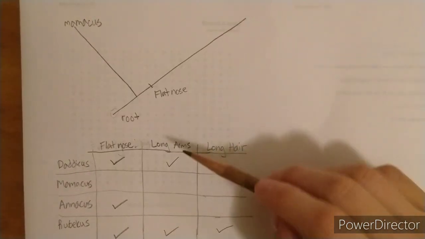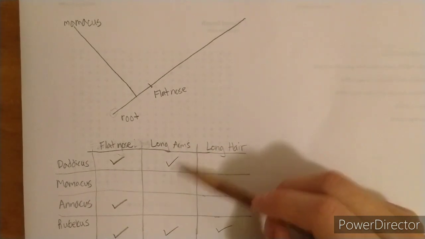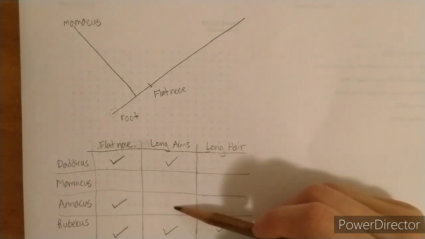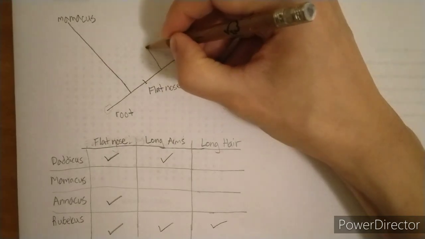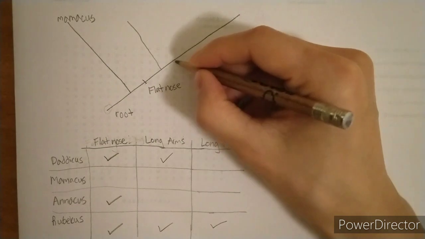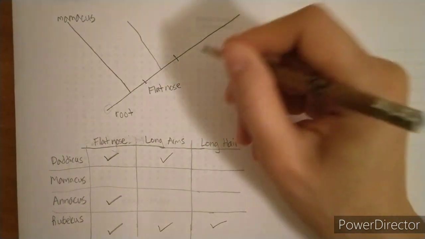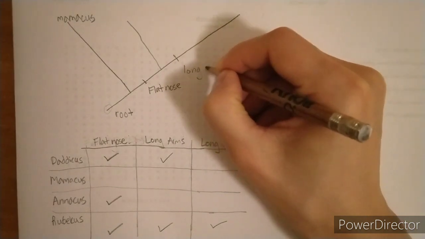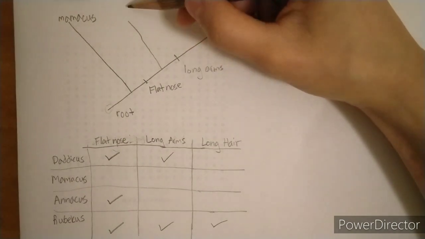Having looked at the flat nose trait, I'm going to move on to the long arms trait. I notice that two of the Limb species, the Dadicus and the Rubicus, have longer arms, whereas Mamacus and Anikis don't. This suggests to me that once again we had a divergence of species, some disruptive selection, and all species beyond this point had long arms, whereas some species decided to evolve to a point where they did not need long arms.